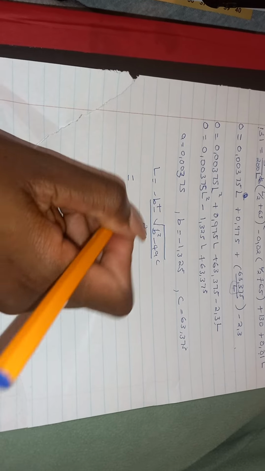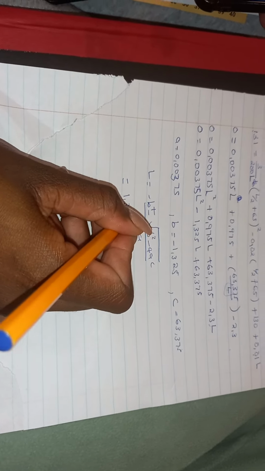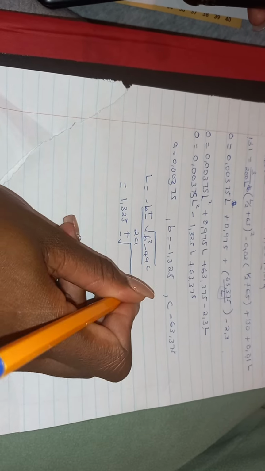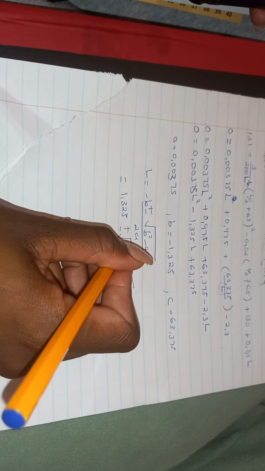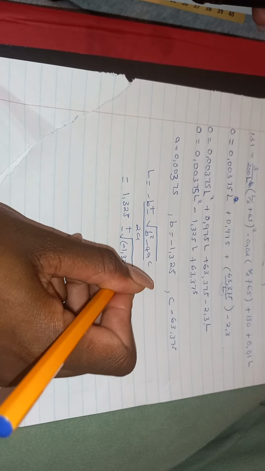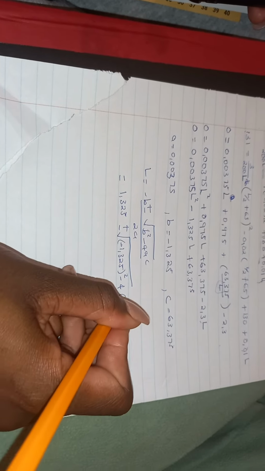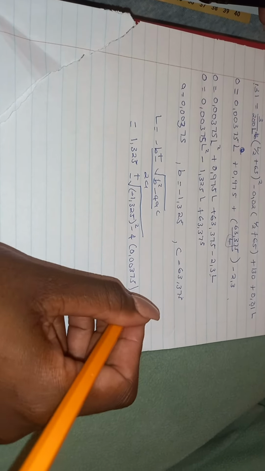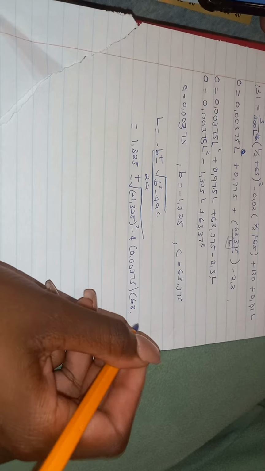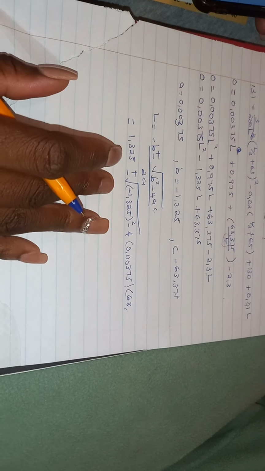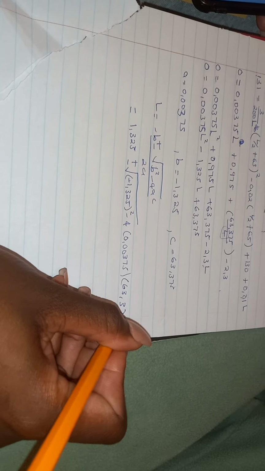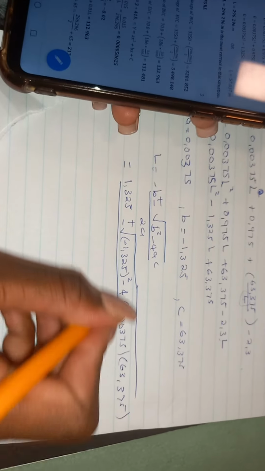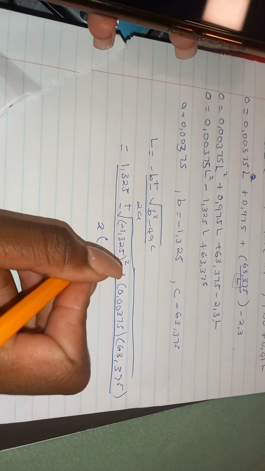Your negative b is going to be positive, so it's going to be 1.325 plus or minus square root of negative 1.325 squared minus 4 into 0.00375, and then your C, 63.375, and then you divide by 2 into your A.